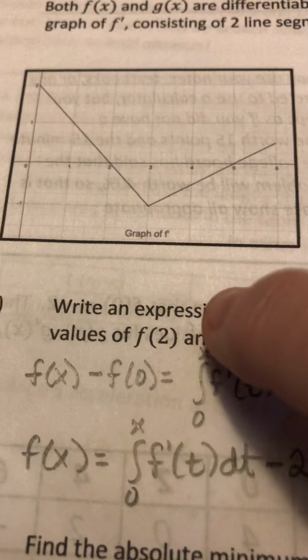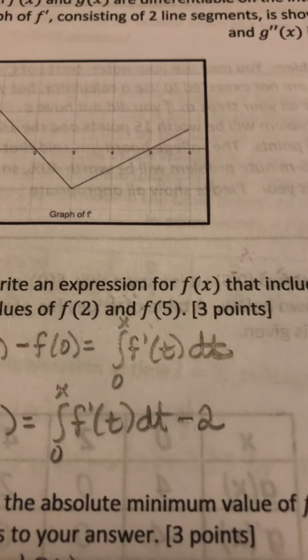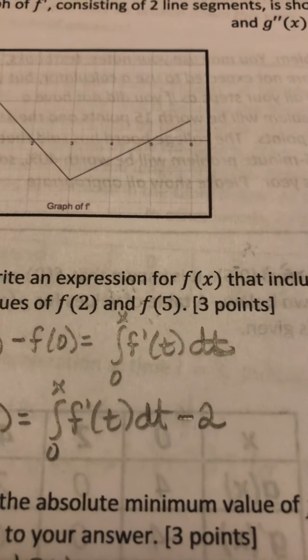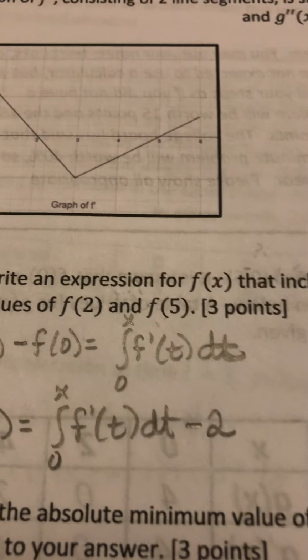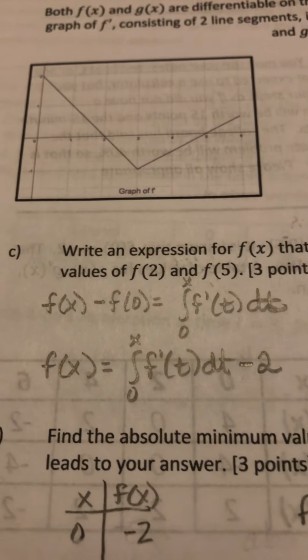We're integrating with respect to x. That's how we're going to get our f of x value. So we use a dummy variable in there. It could be f prime of t, f prime of g, whatever variable you want to use. And then we need that to evaluate f of 2 and f of 5.